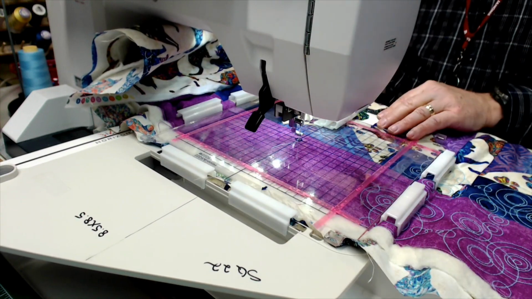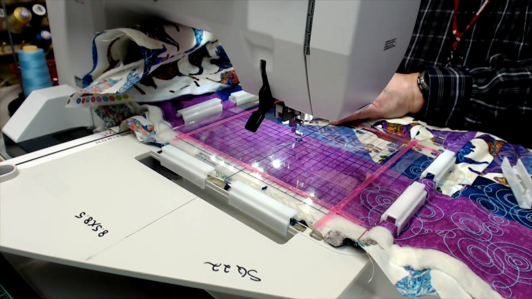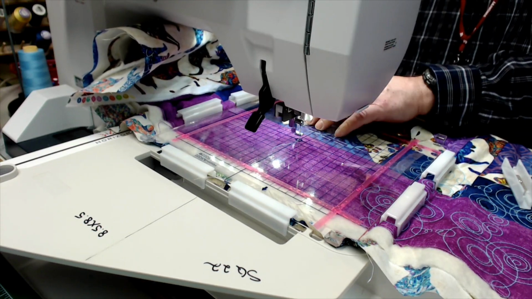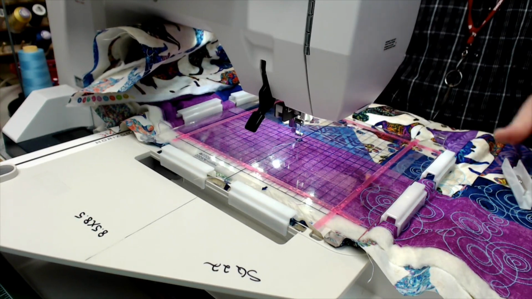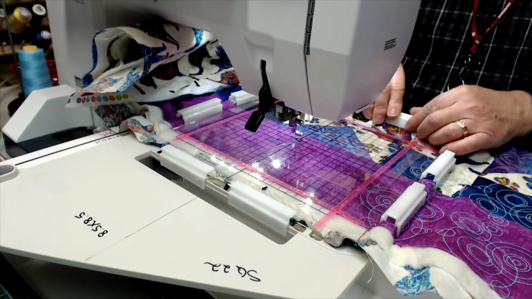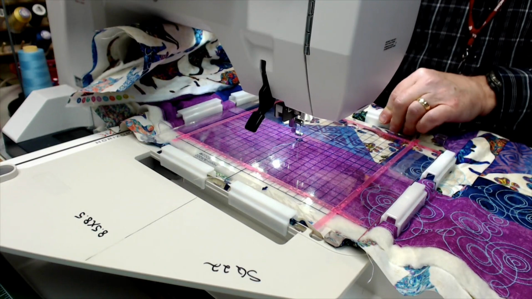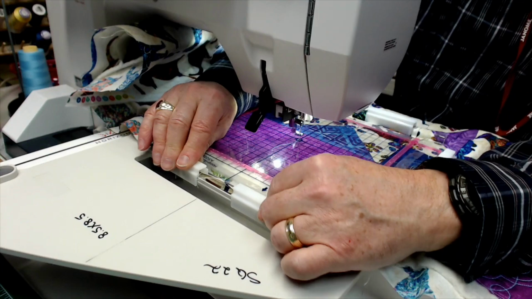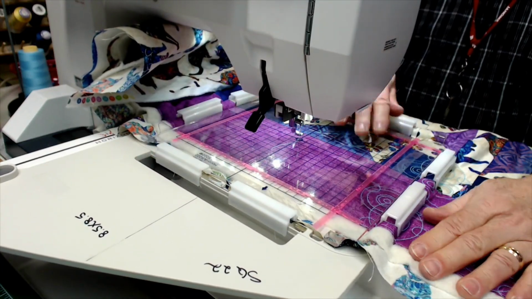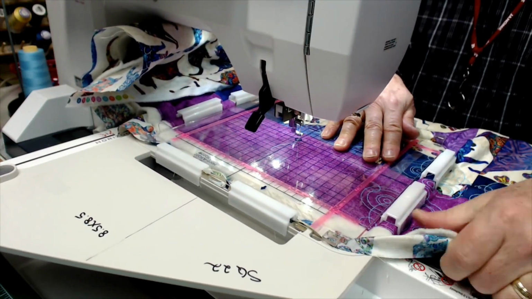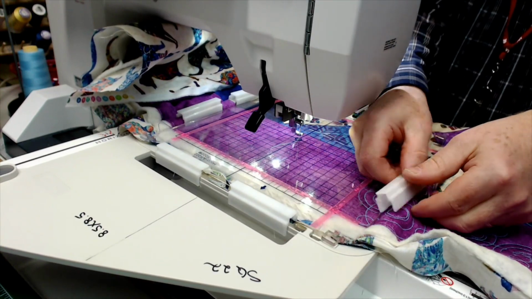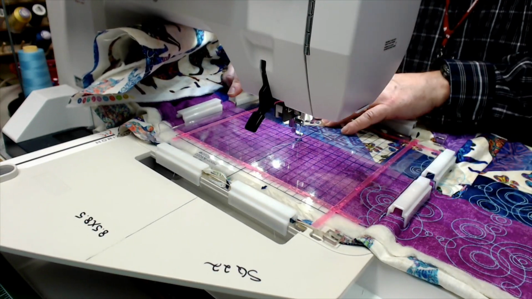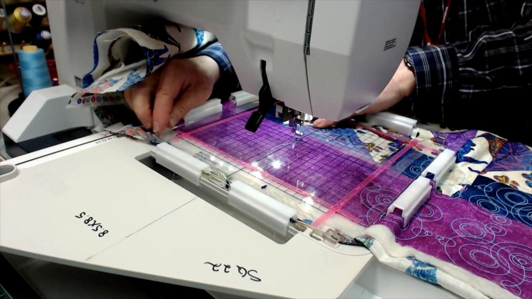If I had been smarter, and I forgot to do this, that's why I'm an idiot, I would have left a good 8 inches all the way around, but I didn't. But it's still workable. But ideally, you want to make sure you have lots of fabric so you have something to clamp to. Now I'm just checking the positioning of everything, and giving it a little tug. Okay, that's looking pretty good.